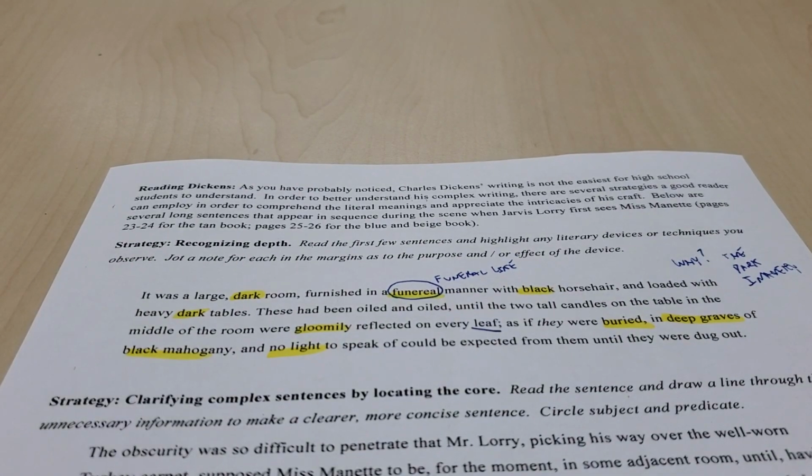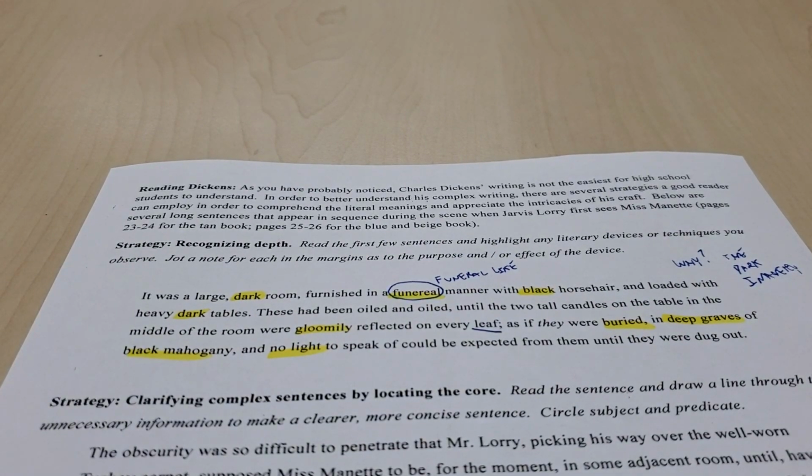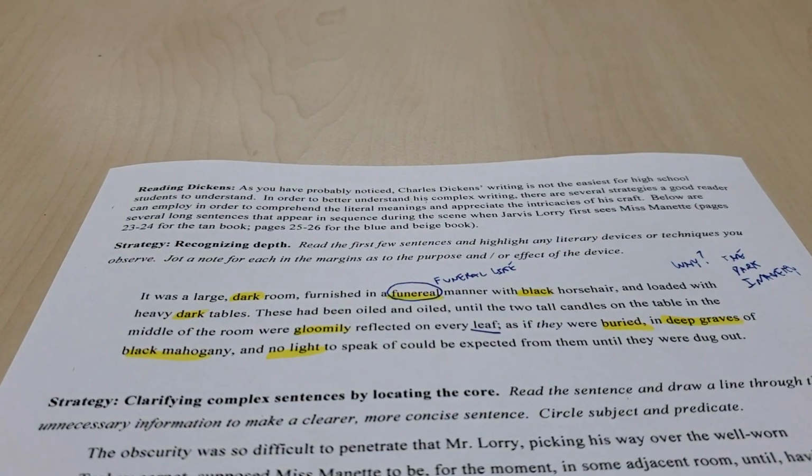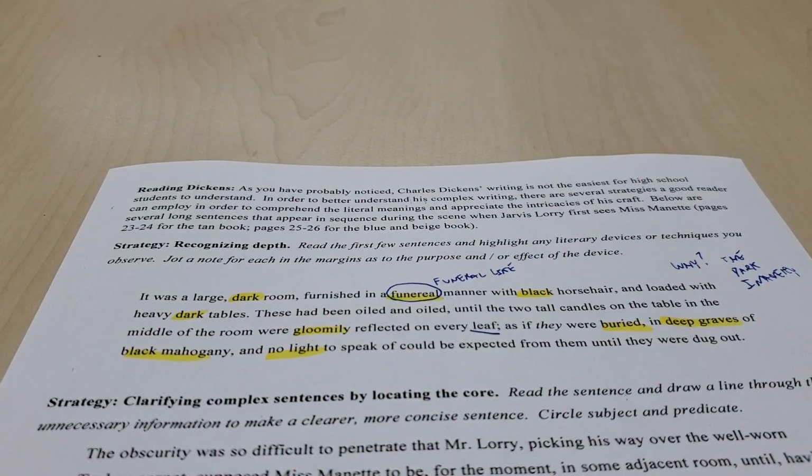In this case, she's here to find out that her father is actually alive, and that her father has been compared to someone who has been buried alive. So there's something dark, something kind of ghostly about this scene, and the way that Dickens describes the setting is meant to fit that.